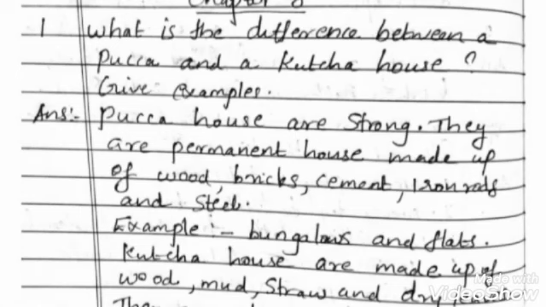Chapter 8. What is the difference between a pucca and a kacha house? Give examples. Pucca houses are strong. They are permanent houses made of wood, bricks, cement, iron rods and steel. For example, bungalows and flats. Kacha houses are made up of wood, mud, straw and dry leaves. They are not very strong. For example, a hut is a kacha house. So this is the difference between a pucca and a kacha house.